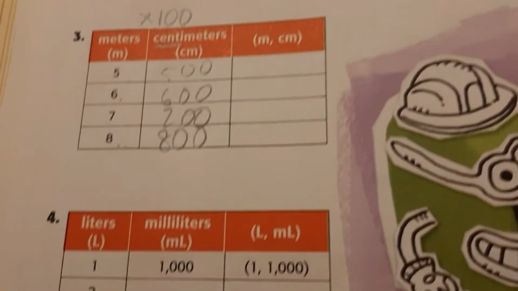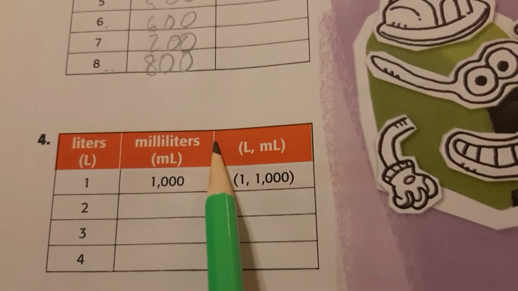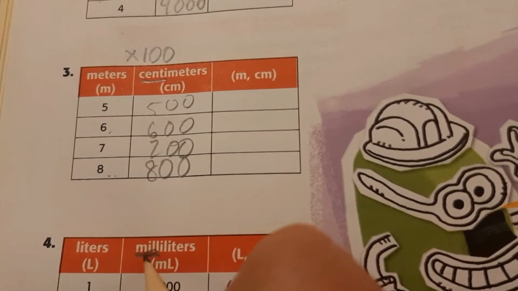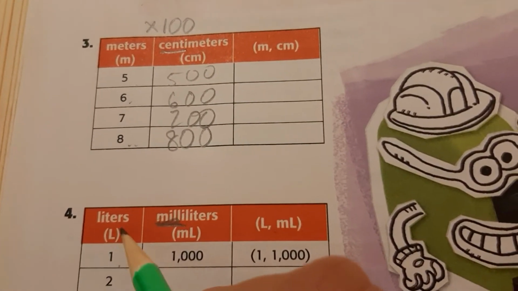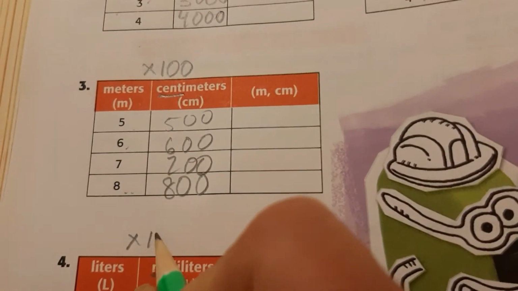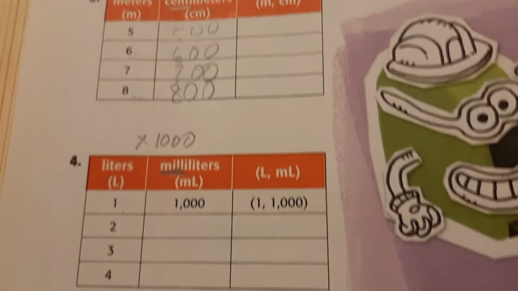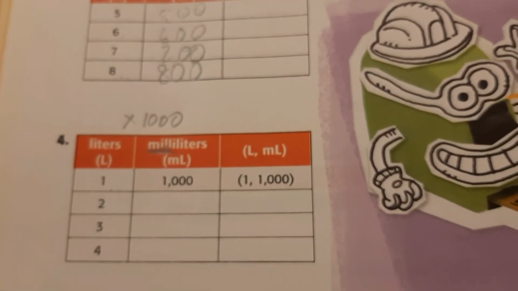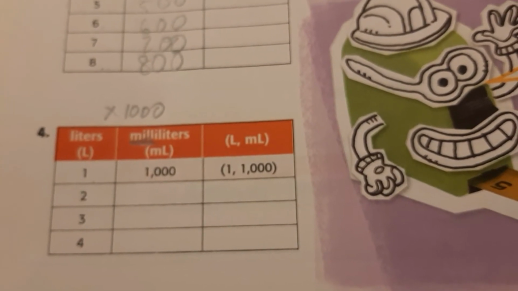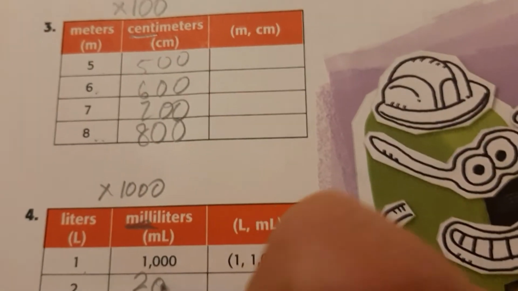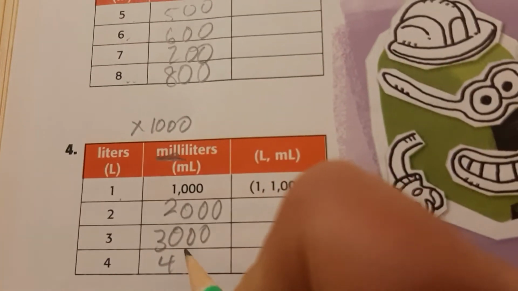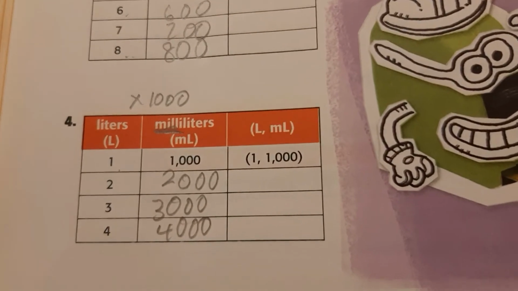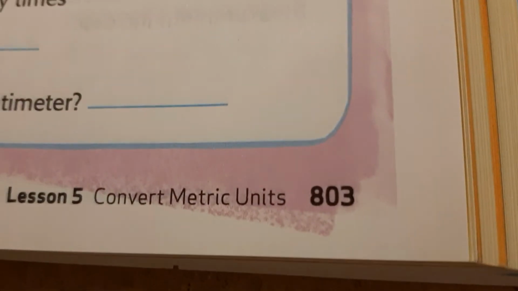So easy. Last one is the liters to milliliters. Now here's milli. Remember, that means 1,000. So there are 1,000 milliliters in a liter. You multiply times 1,000. Go ahead and do that. All right, 2,000, 3,000, 4,000. Easy.